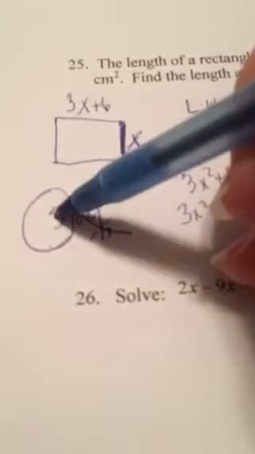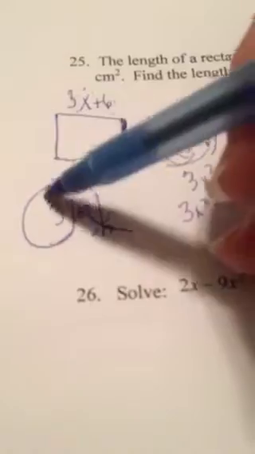So this is going to be 3. And then our answer we also plug in for the other x. So if this side is 3, well then this is 3 times 3 plus 6. So 15 and 3 are the sides, the length and the width of this object.